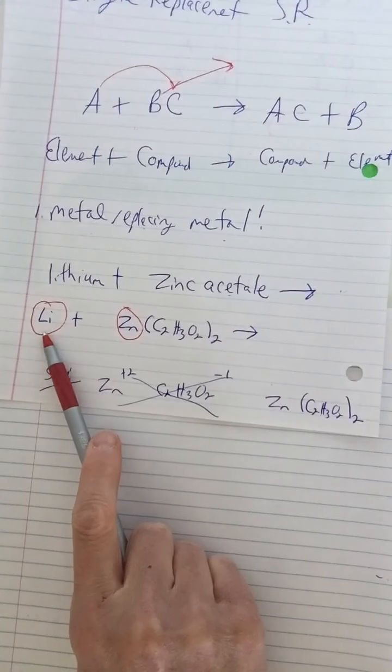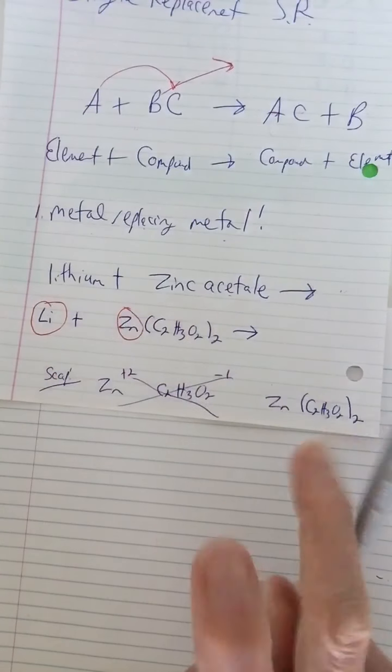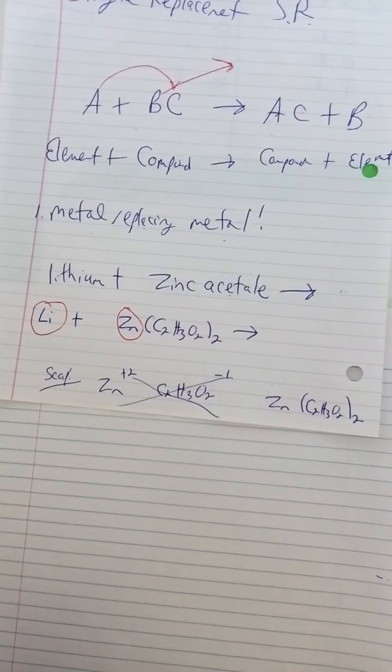So how do I know if lithium or zinc is a better dancer? How do I know that lithium's going to kick out zinc? Well, there's something called an activity series. And so it's on the PowerPoint. I'm not sure if it's listed in your textbook or not. I can have a look. But an activity series means that one is more active or more likely to react than the guy below. And lithium is higher on the activity series, and you can see that on the slide. If you're looking at the slides at the same time, you can see that.